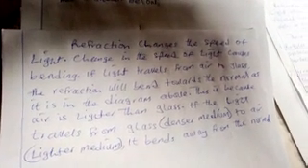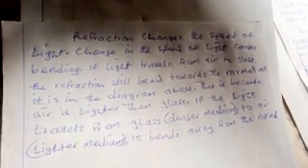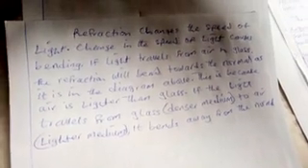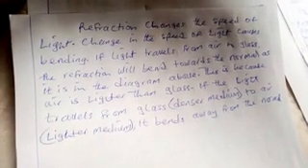If light travels from air to glass, for example, the light will bend towards the normal as it is in the diagram above. This is the refracted ray.